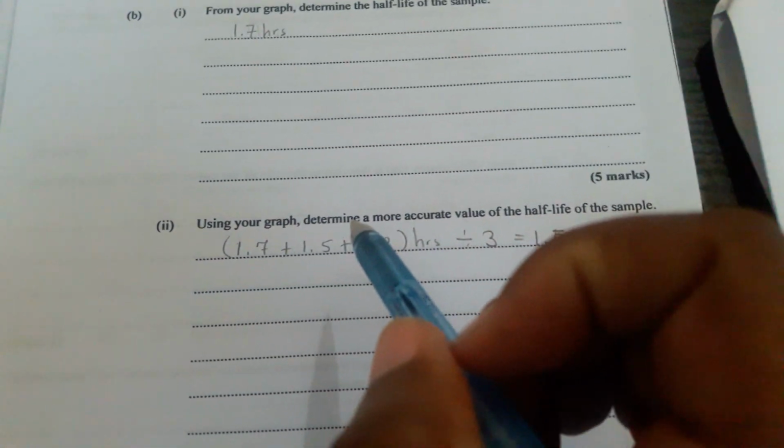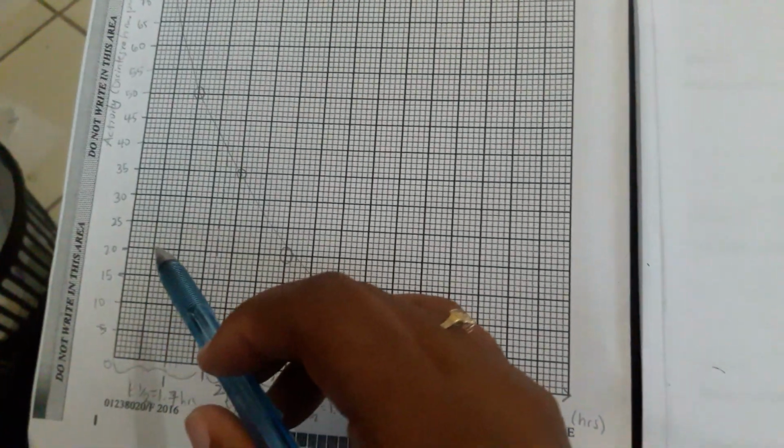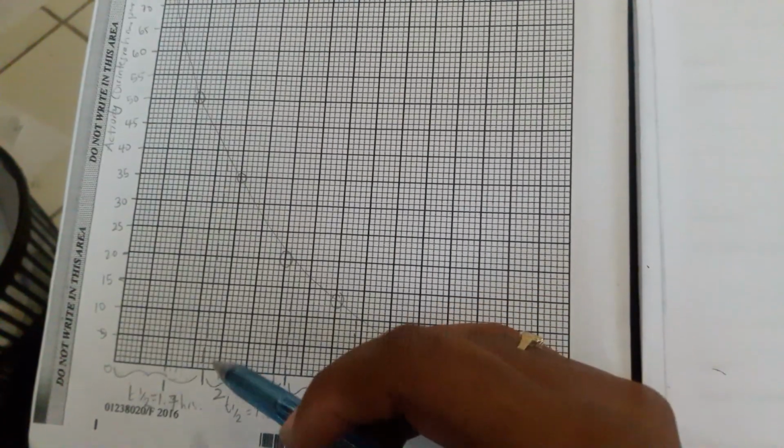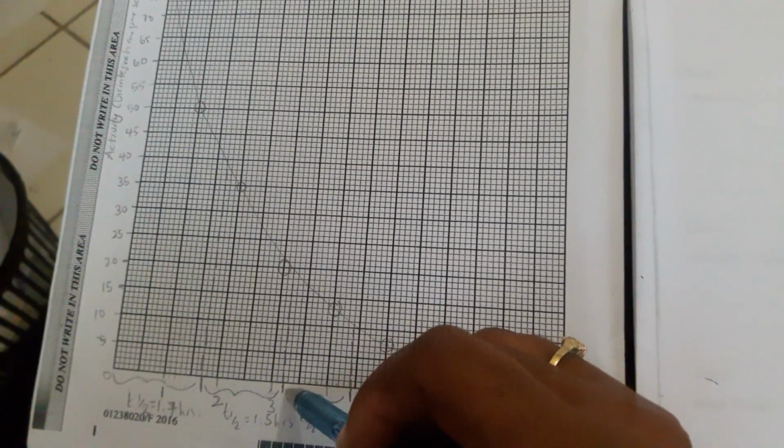Then it says, using your graph, determine a more accurate value of the half-life of the sample. So I went on to find more half-lives. Half of 40 is 20. I pull it right across again and come down. It's the space between the end of the first half-life and the end of the second half-life. This space is 1, then 0.1, 0.2, 0.3, 0.4, 0.5. So I have 1.5 hours.